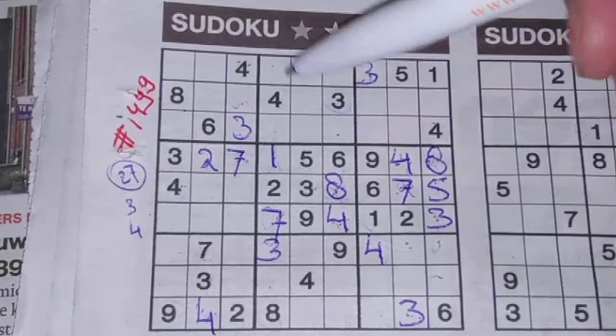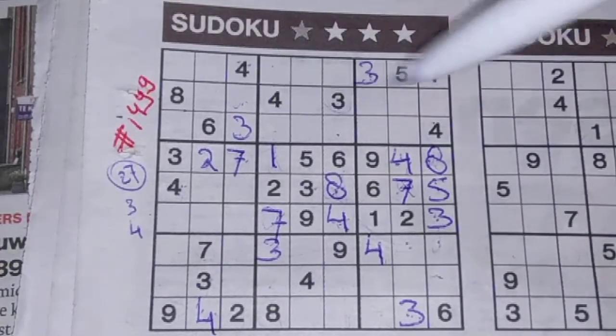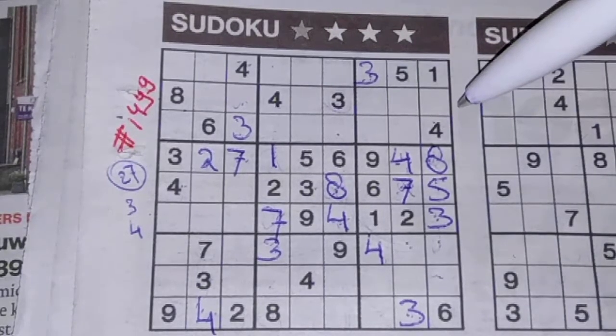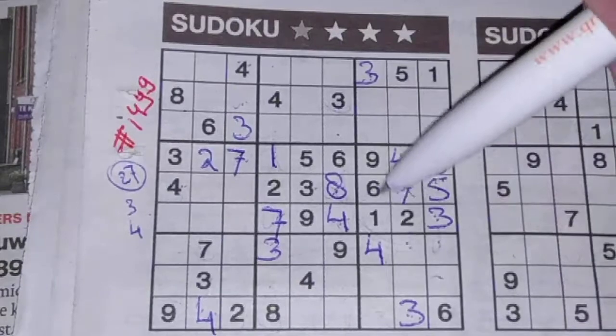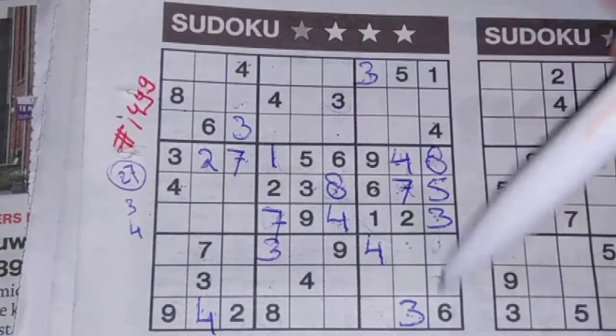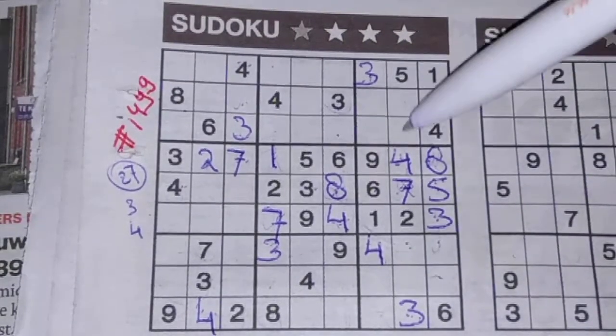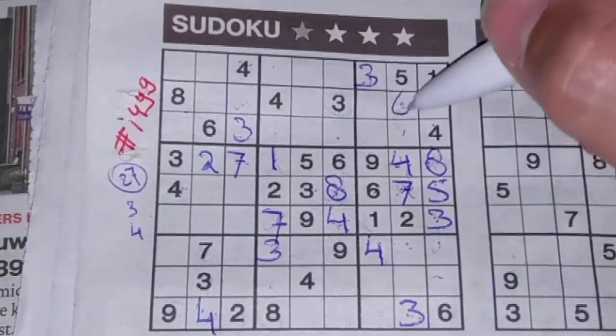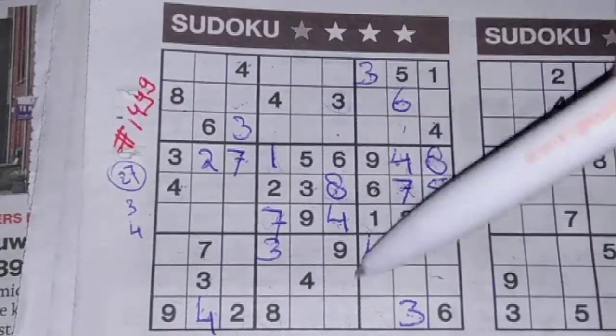6, 9, and a 5. How about 6 in this column, 6 in that column, so the column between, only 2 places for the 6 should be here or there. We see here 6, no 6 there, 6 should be there.